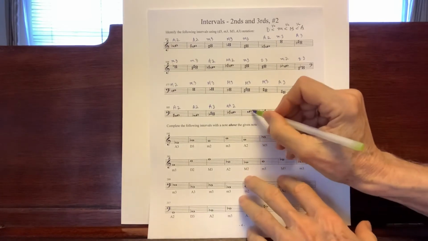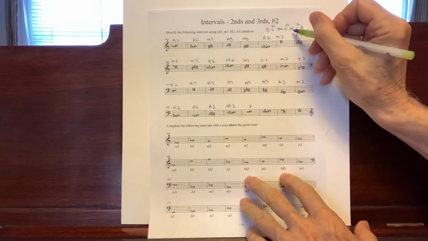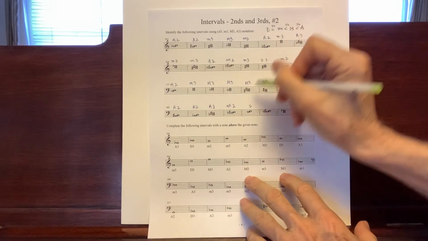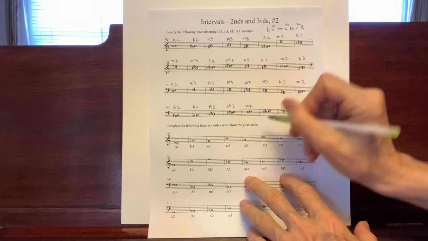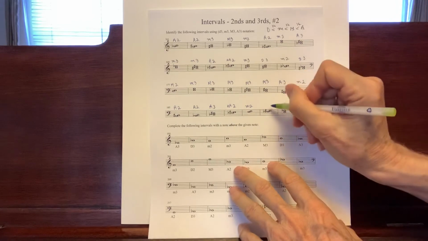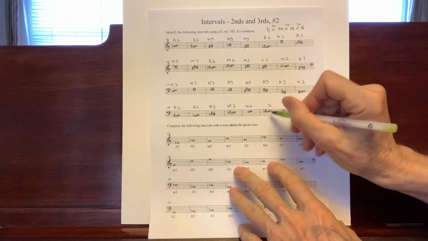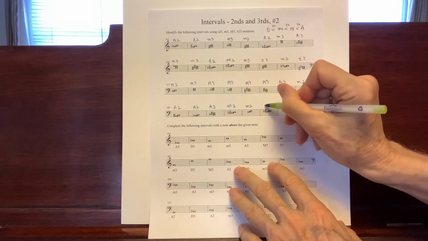All right, E to F, some type of second. I know that E to F sharp is major, therefore E to F is smaller than that by a half step, so that's a minor second or half step. What's E flat to F sharp? Some type of second. I know E flat to F is major, therefore E flat to F sharp is augmented.